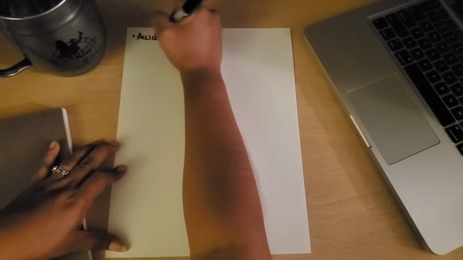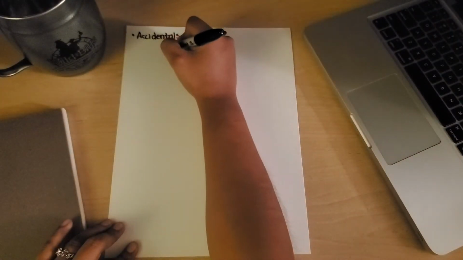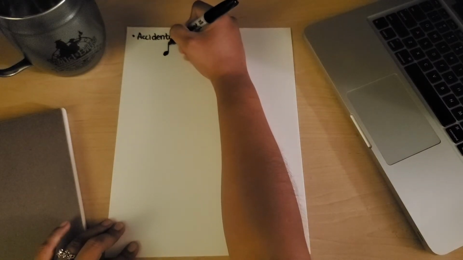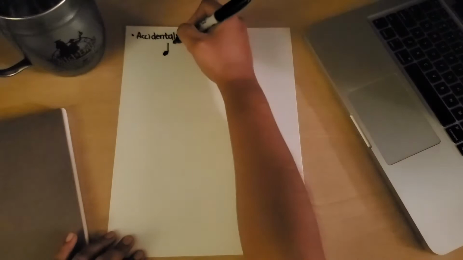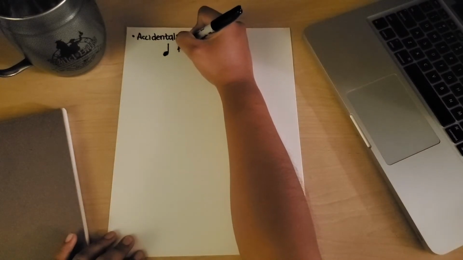So our accidentals are actually written in front of notes. And the purpose of these is to indicate whether that note will be raised from its original pitch to create a sharp or lowered to create a flat. So we're going to use this quarter note here as an example. It can be any natural pitch you can imagine. And let's say we wanted to raise this natural pitch.